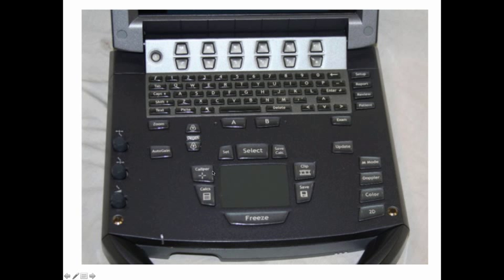You can use the calipers here to make measurements when you're looking at things like IVC variation, so that can be useful. And then importantly, if you want to save images, you can push the save button, or clip for videos. This will be important for you to remember as you go forward, because I think we're probably going to start making a library of these images for you so that you can start documenting your competency in these areas.